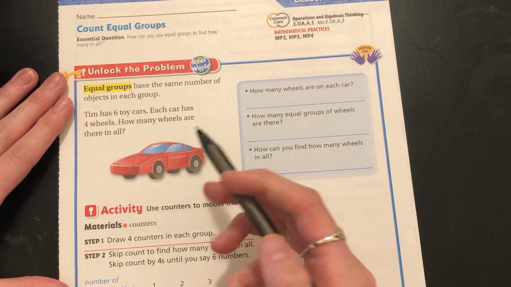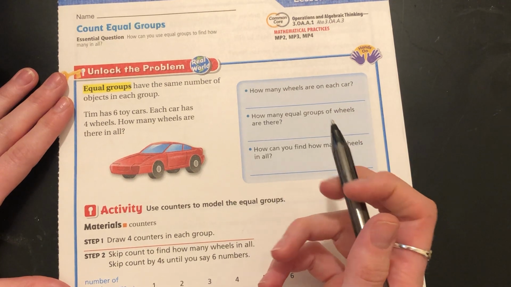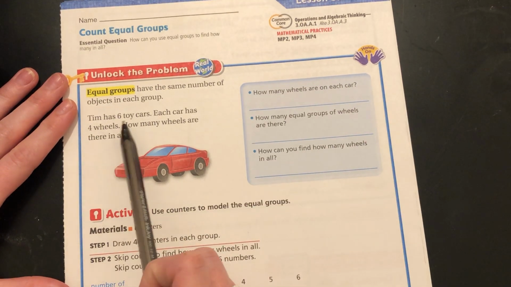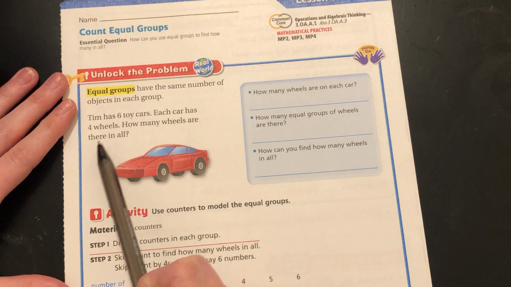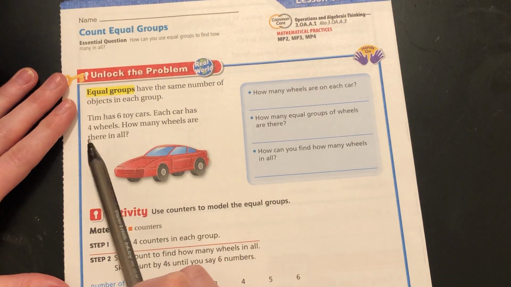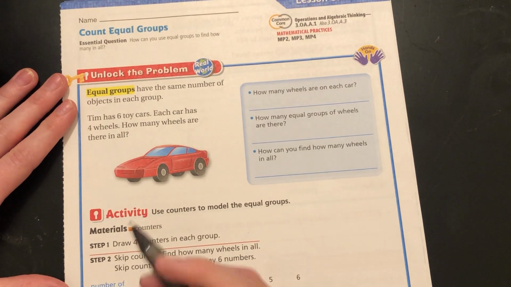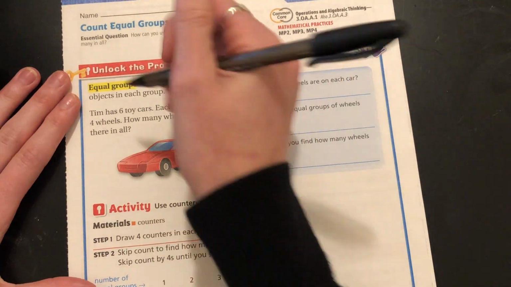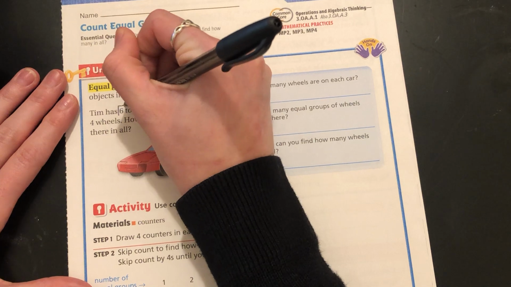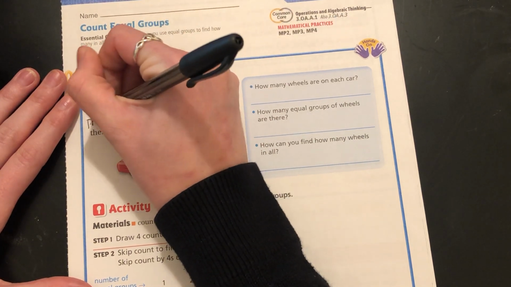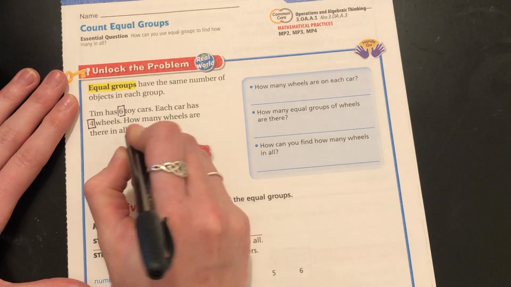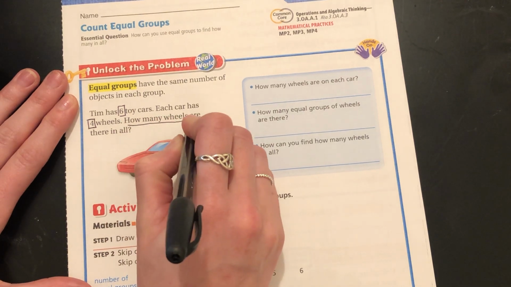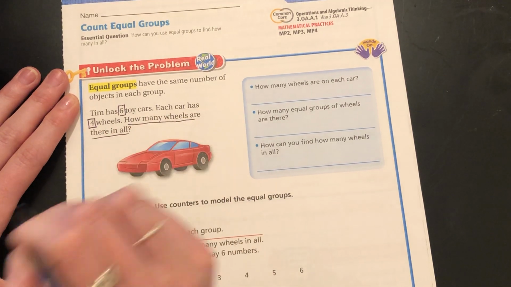So let's go ahead and read the question and then we'll see if we can understand what it's asking. So it says, Tim has 6 toy cars. Each car has 4 wheels. How many wheels are there in all? So that's a question that we're going to have to answer. So I'm going to go ahead and just box those numbers so I can understand that that's what I need to know. And I'm going to underline that question. How many wheels are there in all?